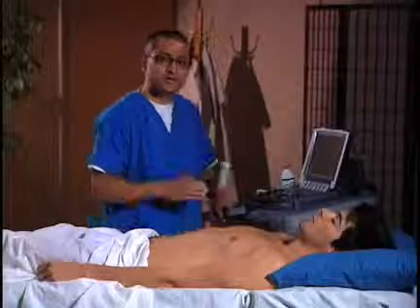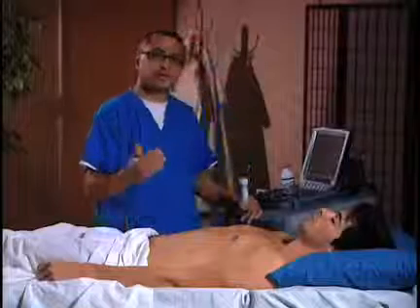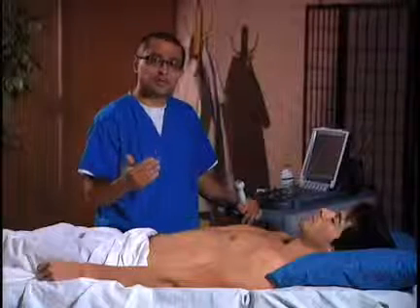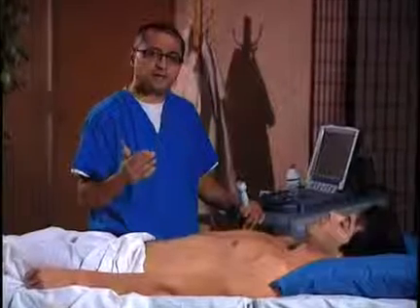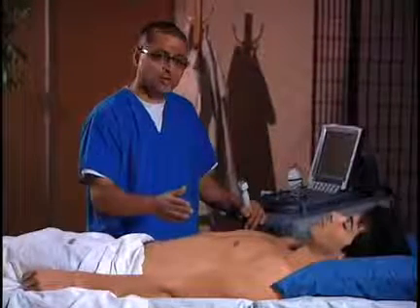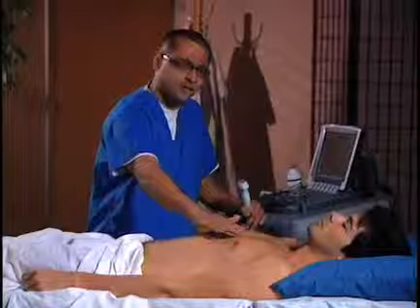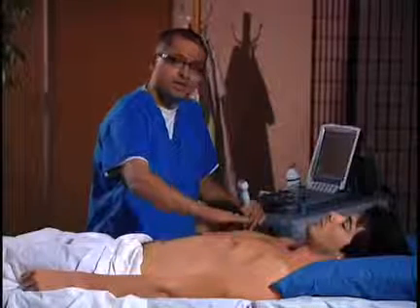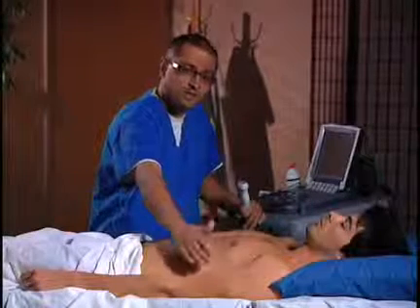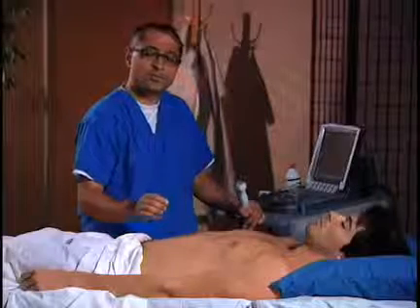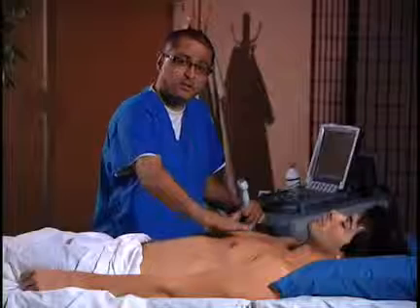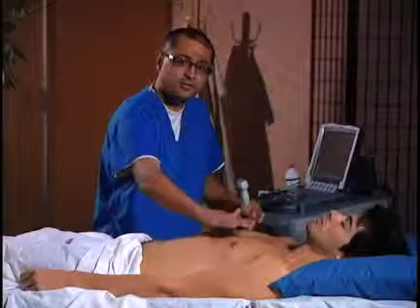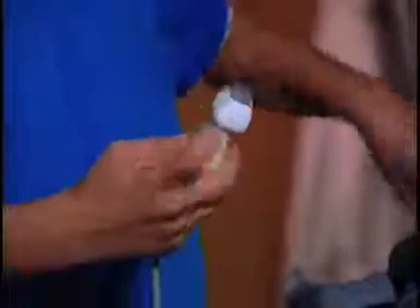Now, the area that we're going to scan is an area where we expect air to collect in the presence of a pneumothorax. That would be the most anterior aspect of the lung. So if you look at our model right here, we would expect air to collect more likely in the anterior surface than more posteriorly. Therefore, when I do my scanning, I'm going to scan about the mid-clavicular line at the most anterior area of the patient's body. So we're going to go ahead and start scanning.